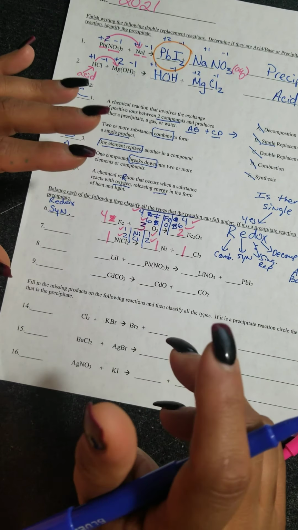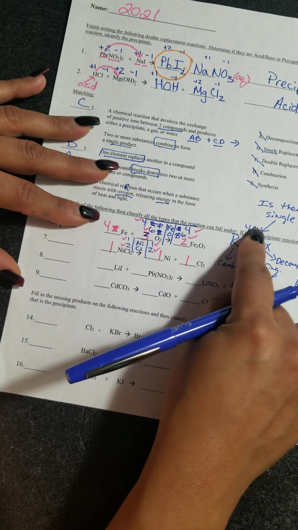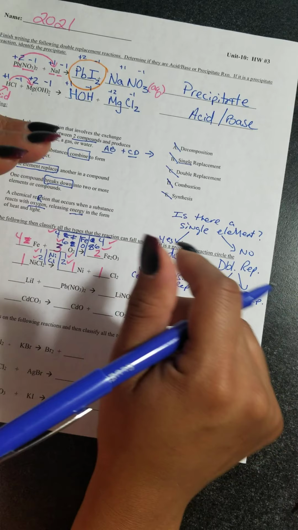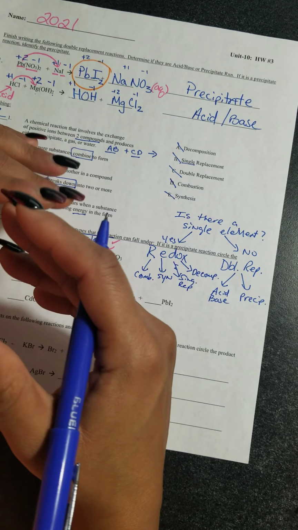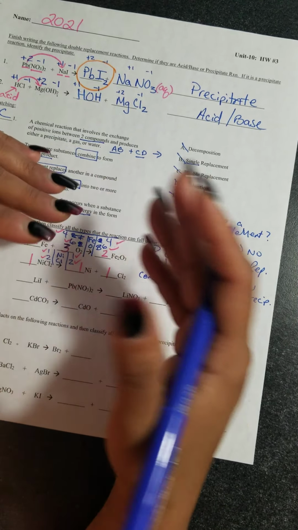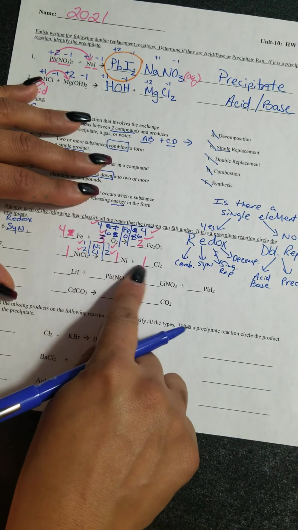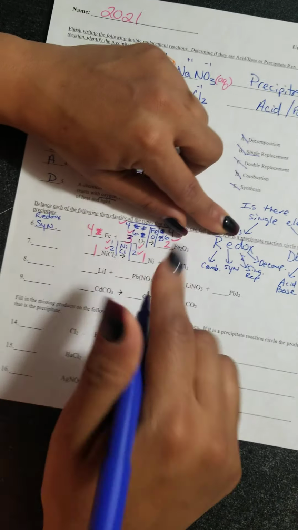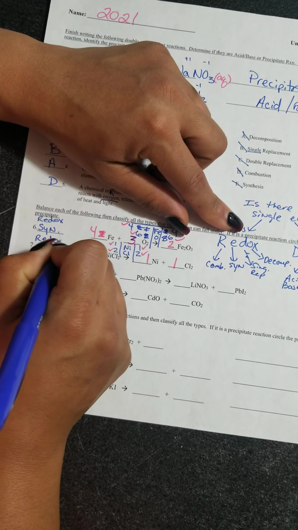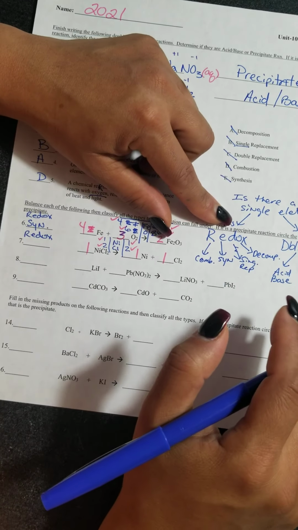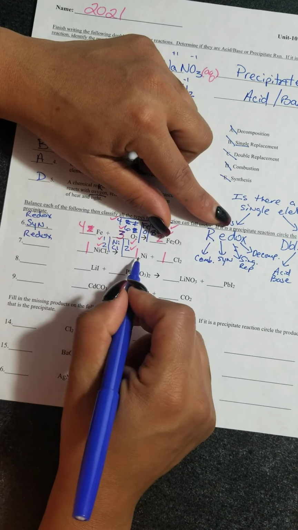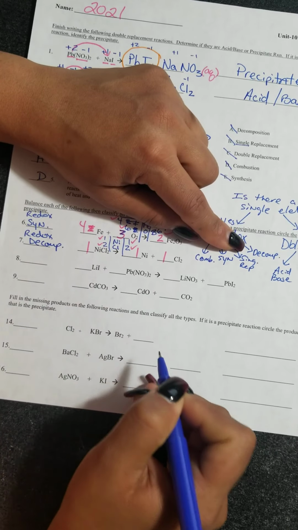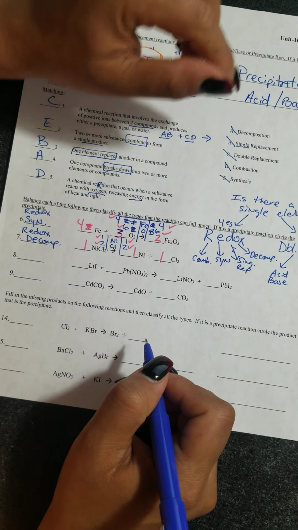Yay. Let's go ahead and go to, is there a single element? Now, when they ask you this question, they're asking you whether it is the reactant or the product side. Is there a single element? Yes, there is. It's over here on the product side, so that's okay. We still come to this side. This is going to be some type of redox because we have ions involved. Well, I have one thing and it breaks apart into 2, so this is decomposition. Let's go to the next one.